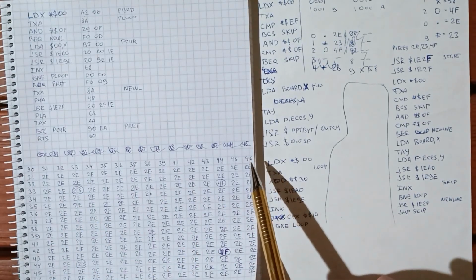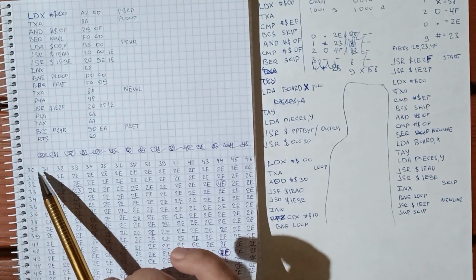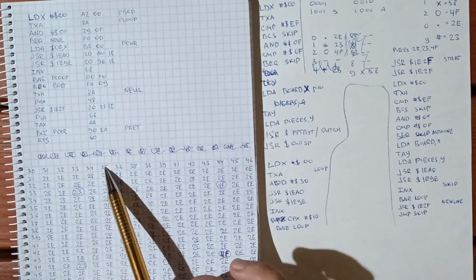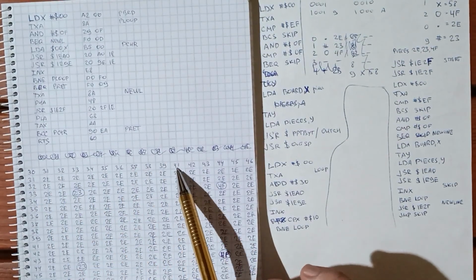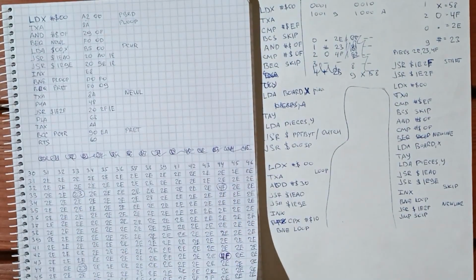values, the column numbers, these are the ASCII characters encoded. So this is the ASCII character of 0, 1, 2, 3, 4, 5, 6, 7, 8, 9. This is the ASCII character of A, B, C, D, E, F. Same for rows.